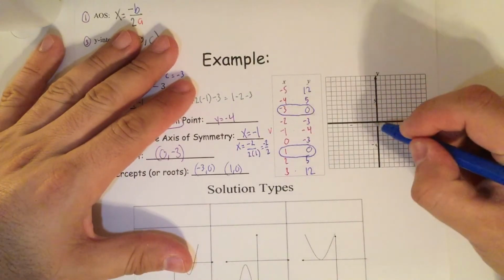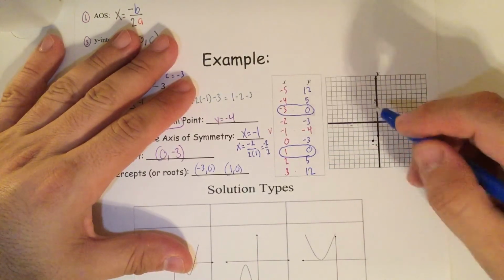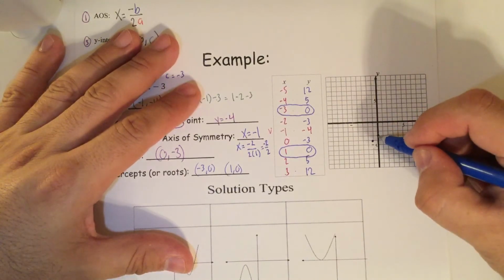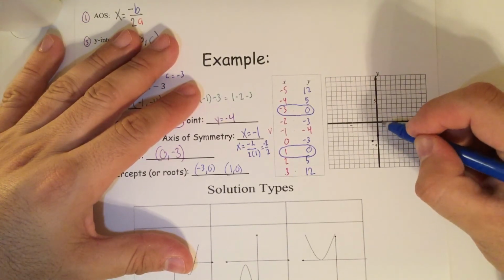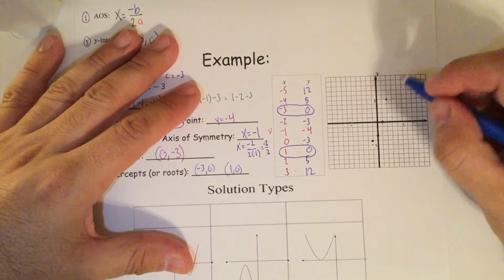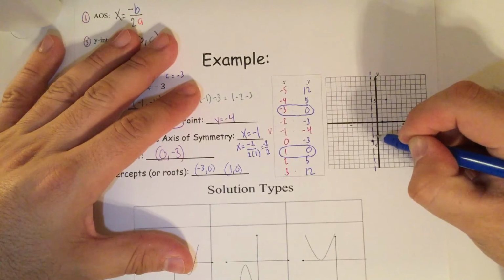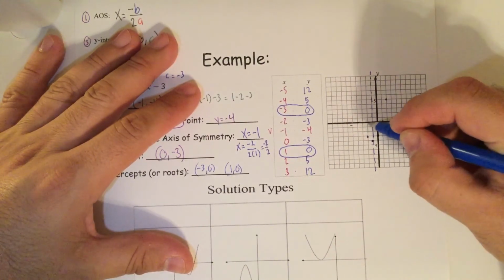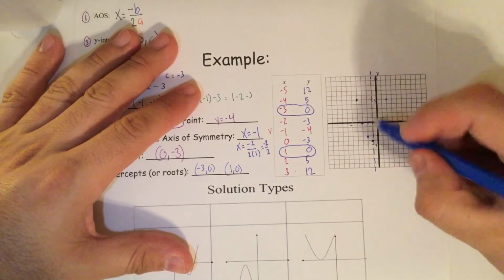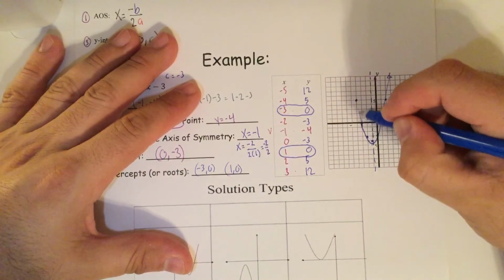So I always start with the vertex, (-1, -4), and then (0, -3), (1, 0). Sorry, I lost track of that. (2, 5), and (3, 12) is off the graph. So here, if I draw my axis of symmetry, I can just count my spaces, this is 1, 1, 2, 1, 2. And this is (-3, 0). And then this point goes here, and then we draw the graph the best that we can. And you can see I completely missed that vertex, sorry about that.